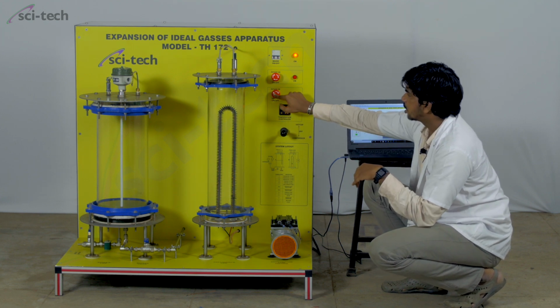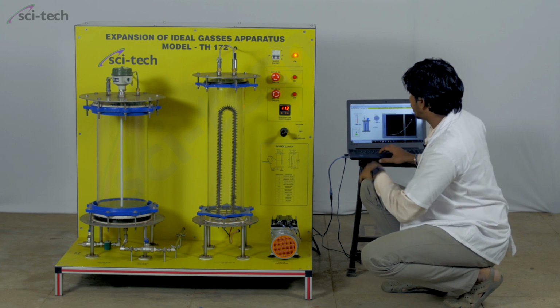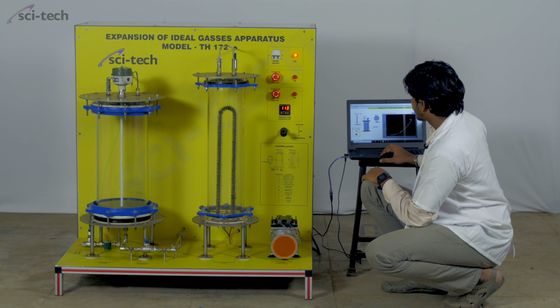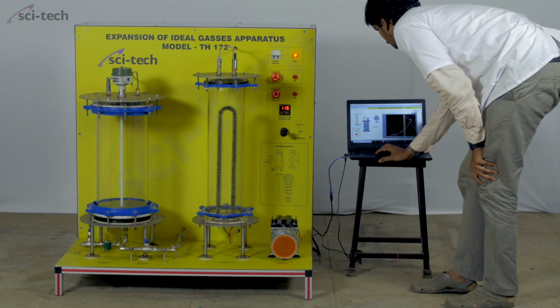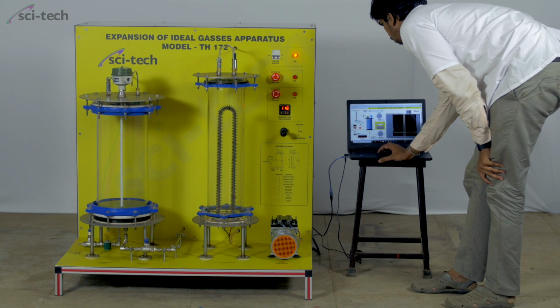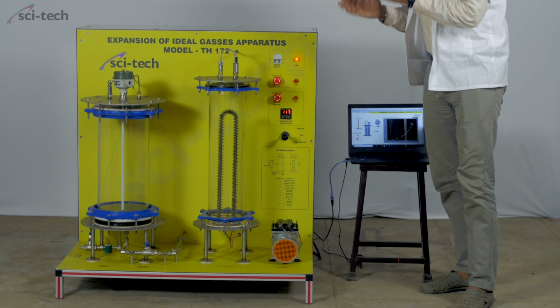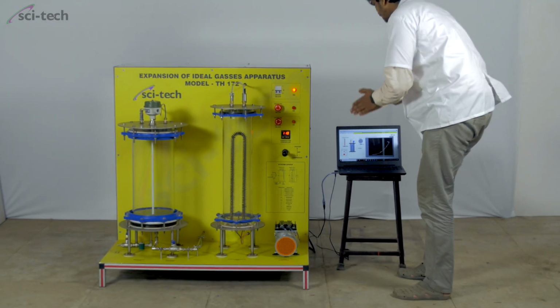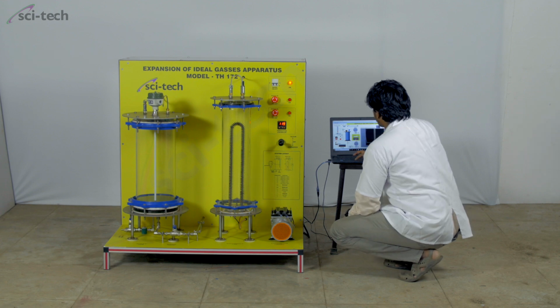Now I will switch off the heater from the application part, because I am done with the application. I have switched off the heater, and we have successfully collected around 150 observations. In 3 to 4 minutes we have collected around 150 observations that we can see inside the Excel sheet. I will stop this experiment.